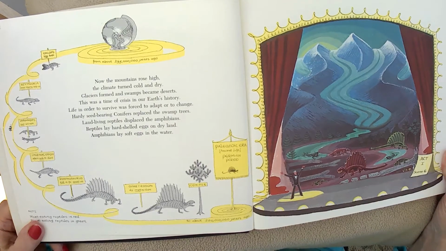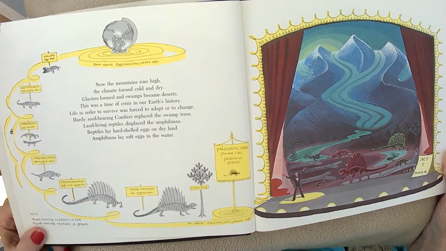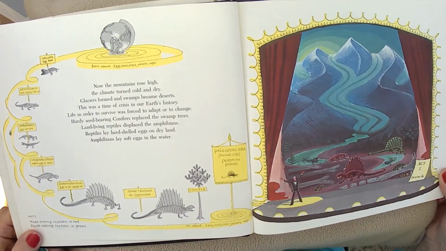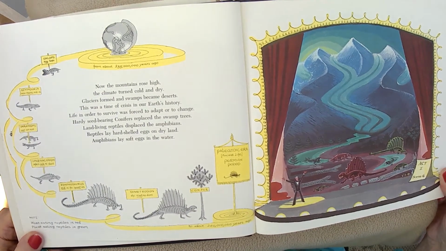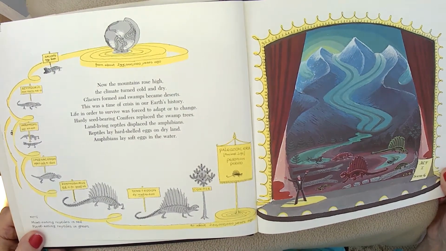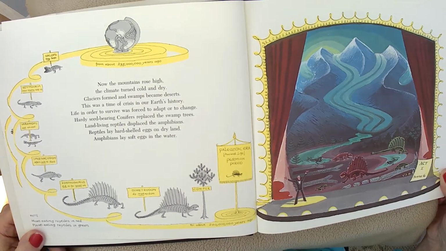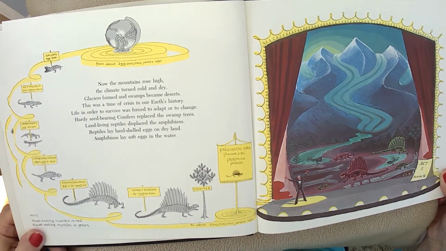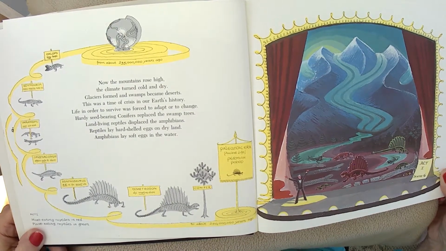Now the mountains rose high, the climate turned cold and dry. Glaciers formed and swamps became deserts. This was a time of crisis in our Earth's history. Life, in order to survive, was forced to adapt or to change. Hardy seed-bearing conifers replaced the swamp trees. Land-living reptiles displaced the amphibians. Reptiles lay hard-shell eggs on dry land. Amphibians lay soft eggs in the water.